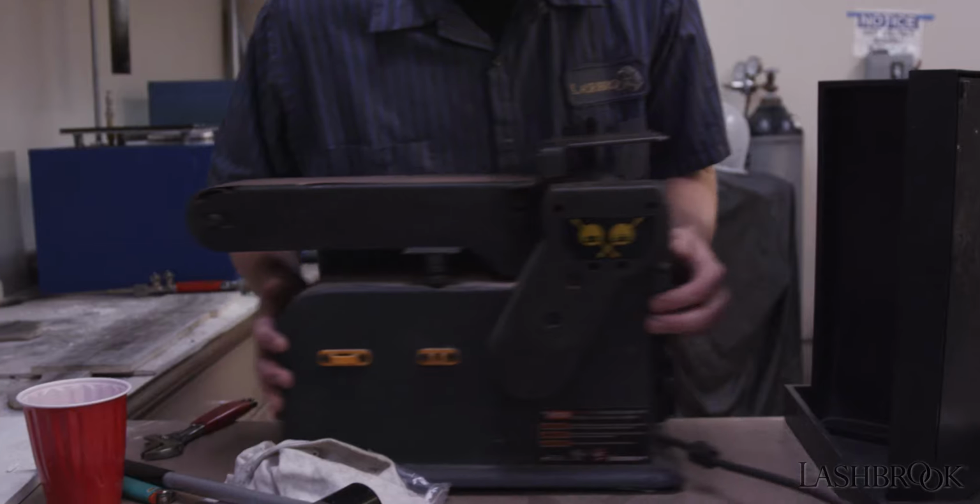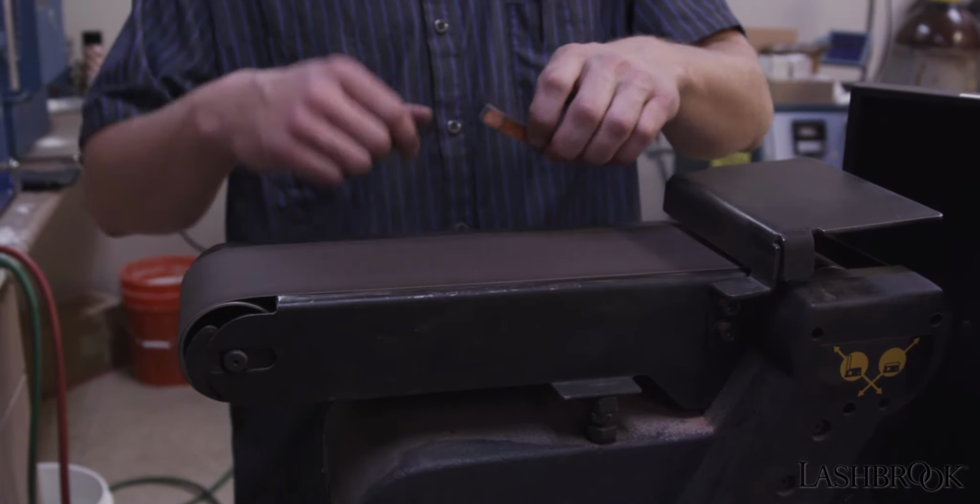After cooling, the edges are sanded down to make a smooth, square billet.